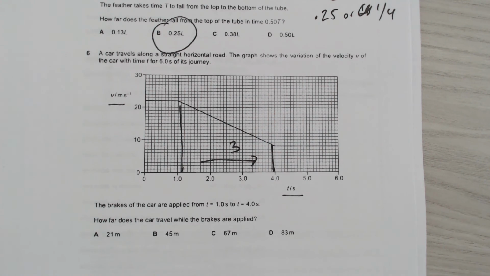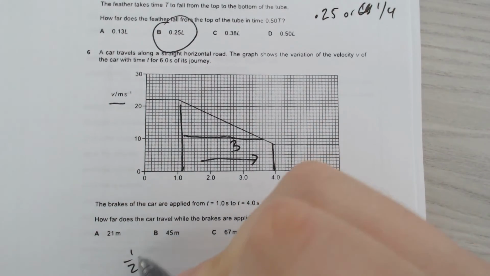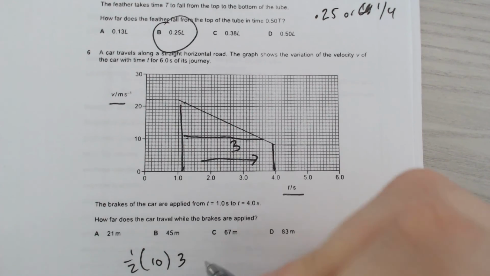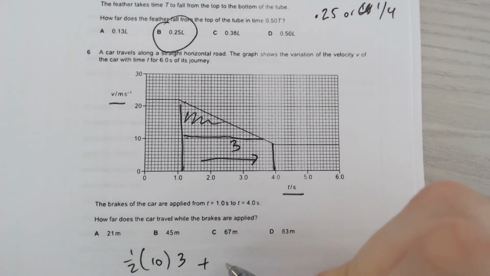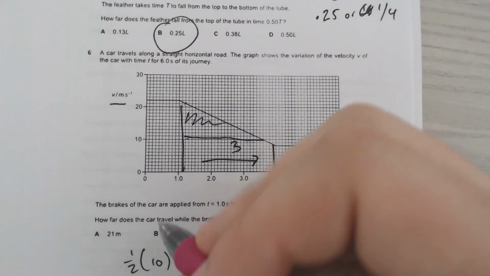Then you just have to do an area problem where we have 1/2 the area of the base and the height of the triangle, which would be 10 tall and 3 wide. So 1/2 base times height for the triangle, and then the rectangle would be plus 3 times 10. And if you do those, you end up with, I believe, 45.